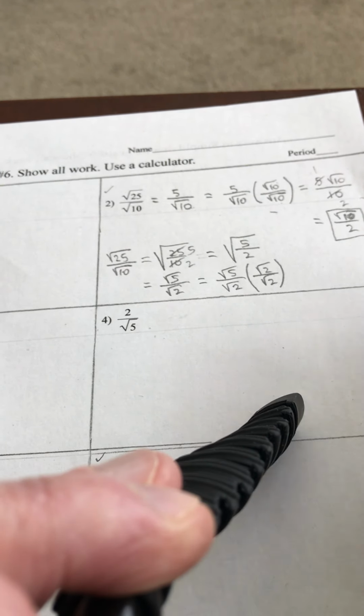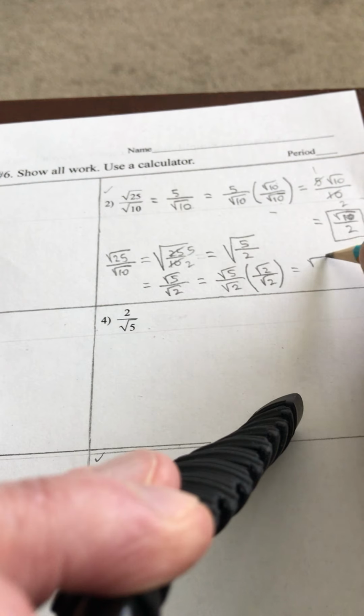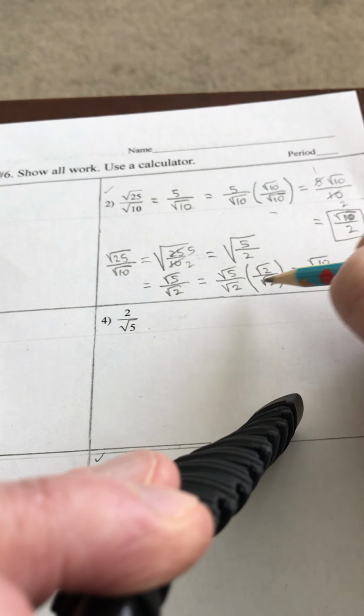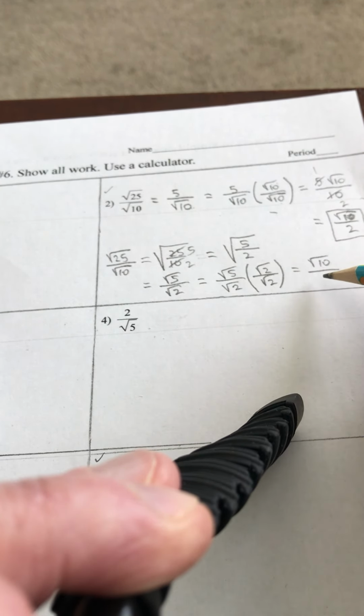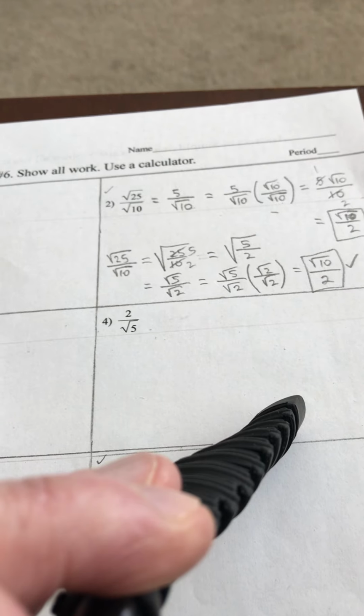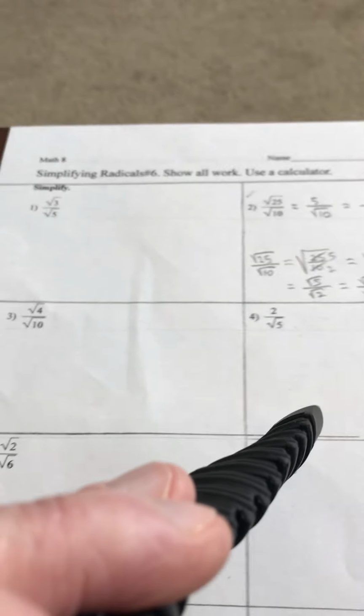All right? So this ends up being the square root of 10 over the square root of 2 times the square root of 2, which is the square root of 4, which is 2. Okay, this also works. That's fine as well. All right, let's go to another problem.